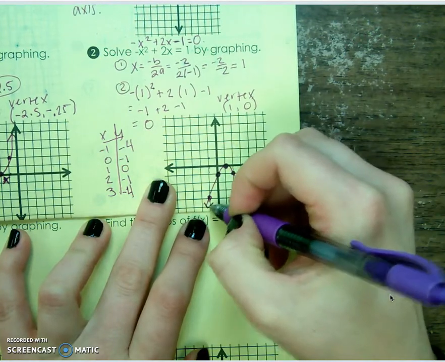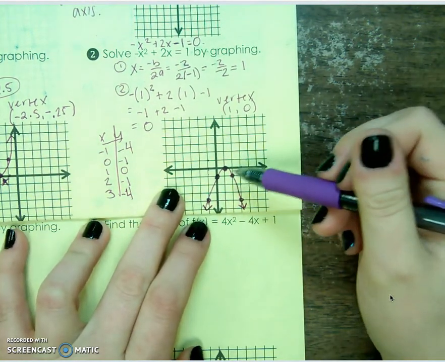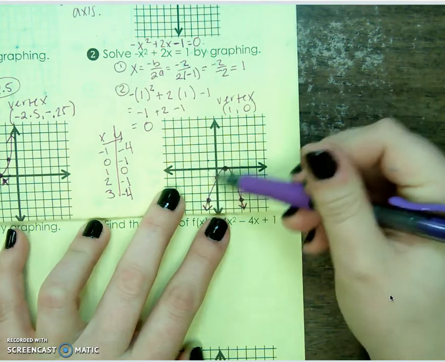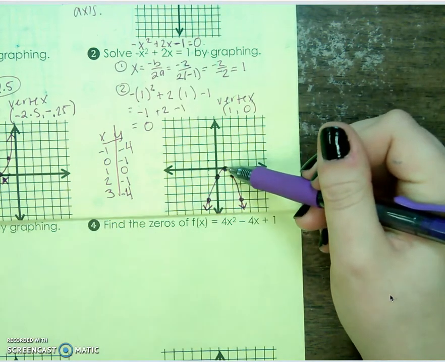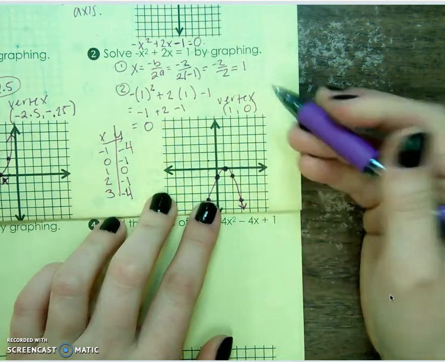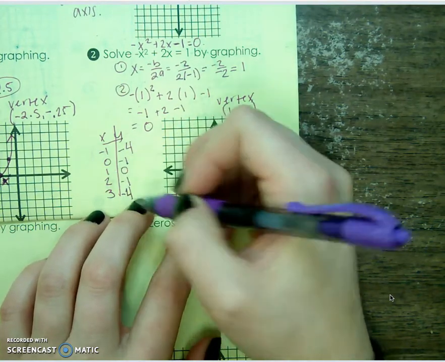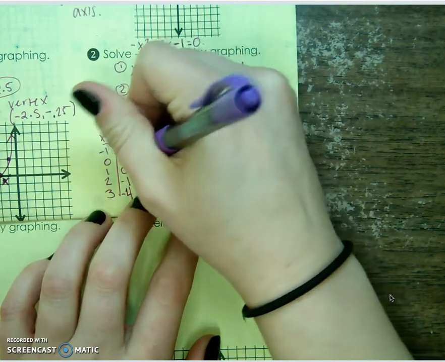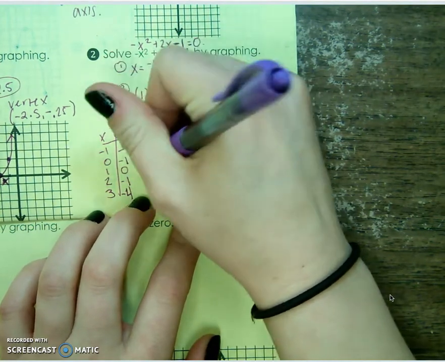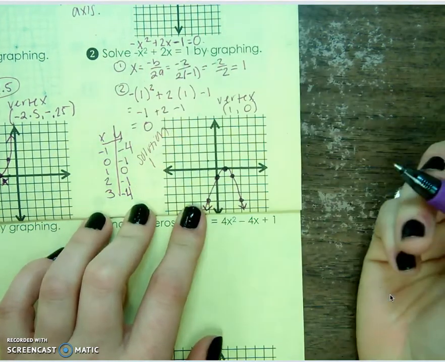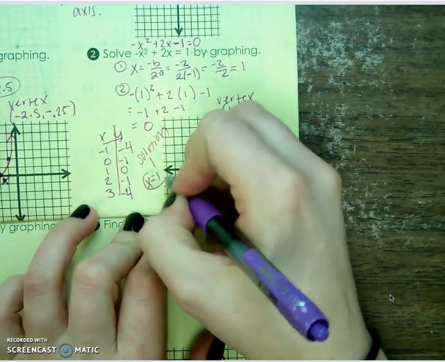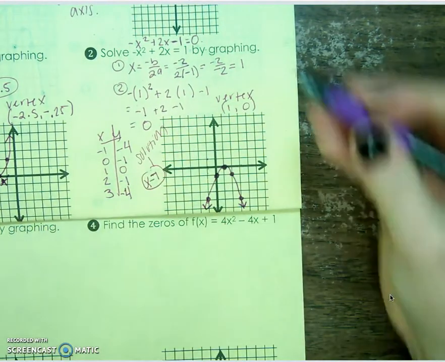Okay, so the only place on my parabola that crosses that x-axis is at 1. So the only y that is 0, the x value is 1. So my solution is 1. Or you can write x equals 1. That's my solution to this quadratic equation.